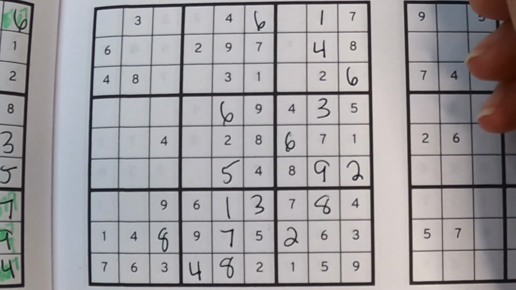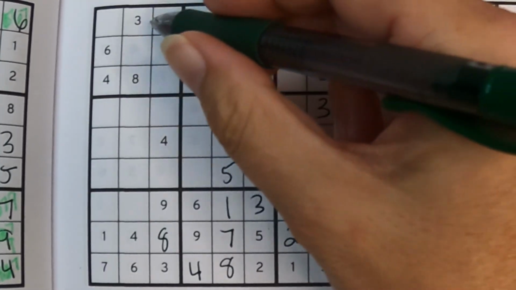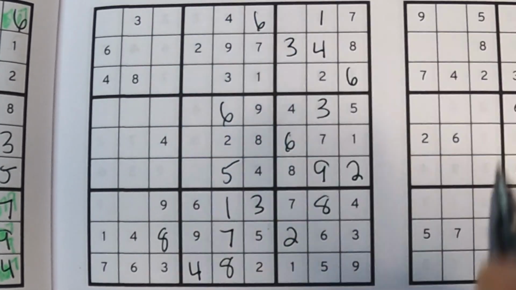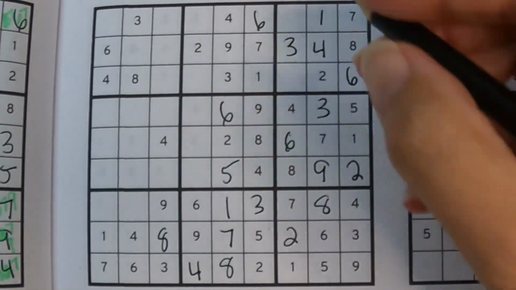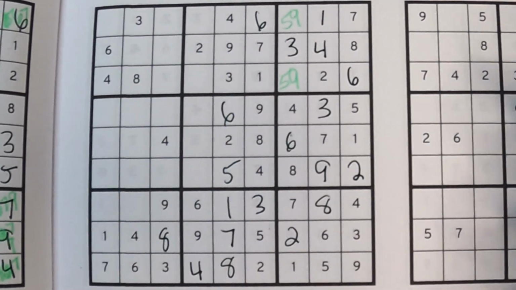For this box now, we're missing 3, 5, and 9. We've got a 3 here and a 3 here, so our 3 must be here, but I don't see any other help. So 5, 9, 5, 9.